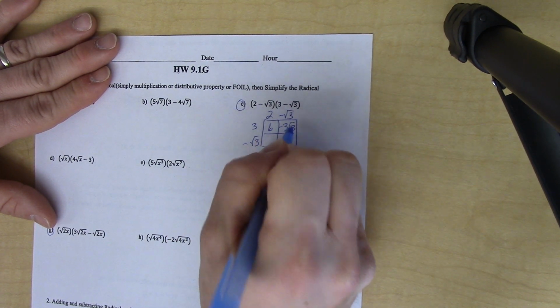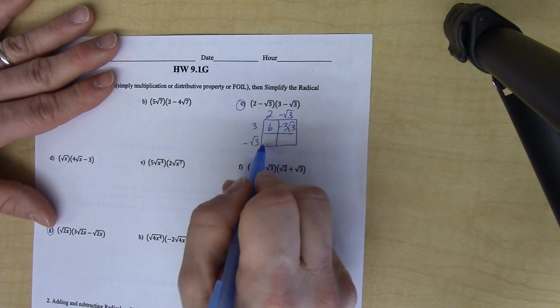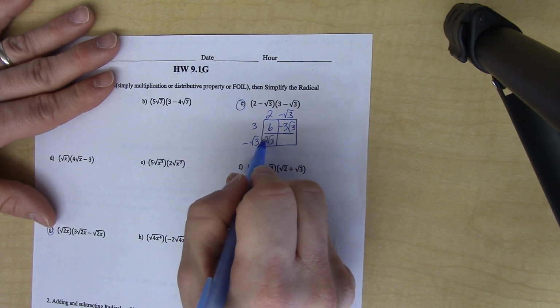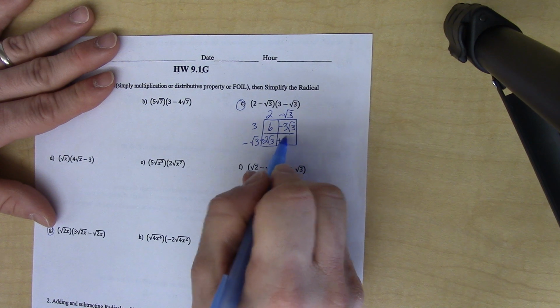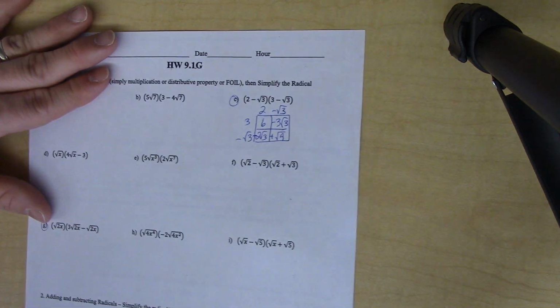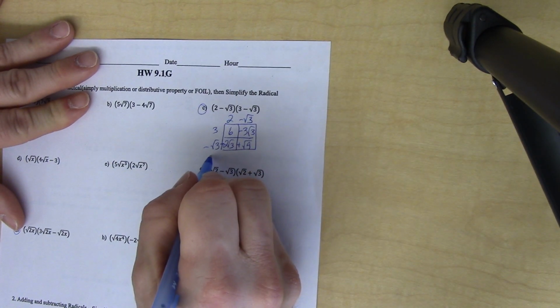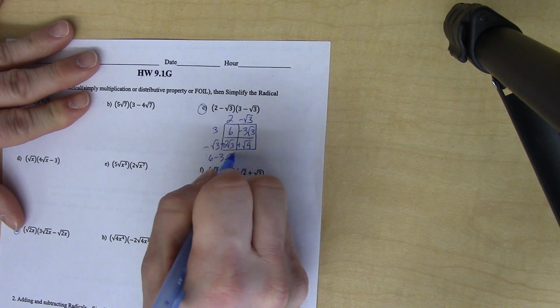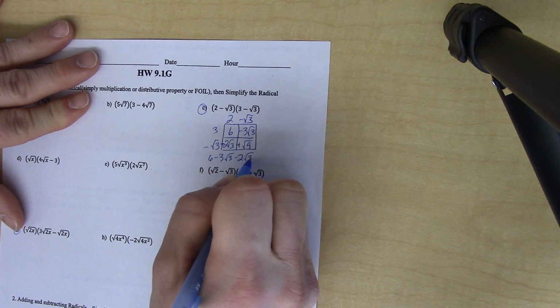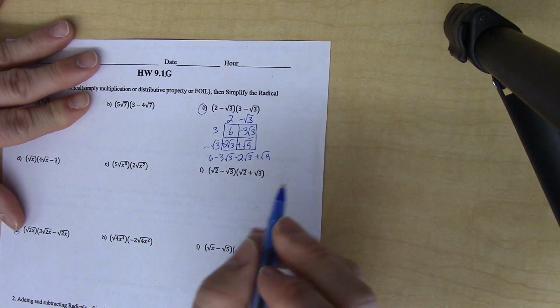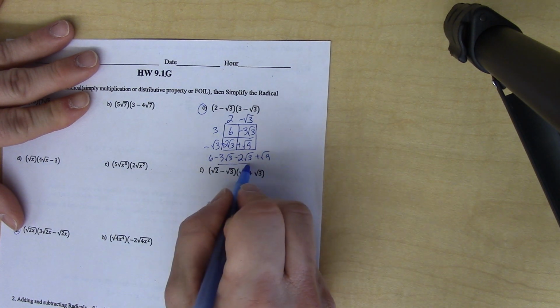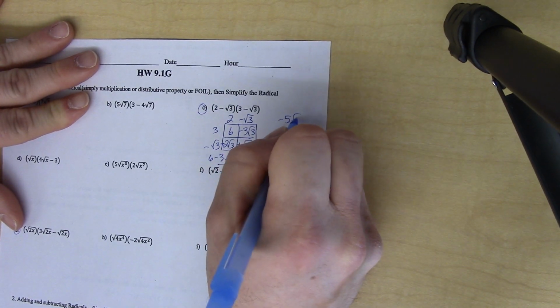Negative 3 square roots of 3 because I can't do inside with outside. Negative 2 square roots of 3. And then positive square root of 9. I'm going to write out what I got here. I've got 6 minus 3 square roots of 3 minus 2 square roots of 3 plus the square root of 9. Okay, I can combine these. That's negative 5 square roots of 3.